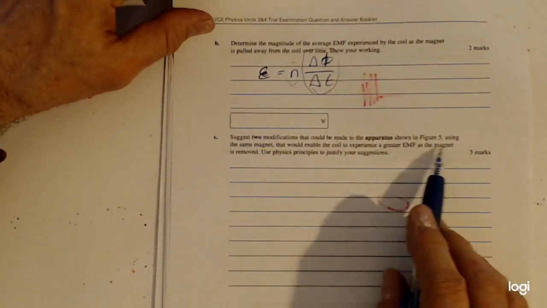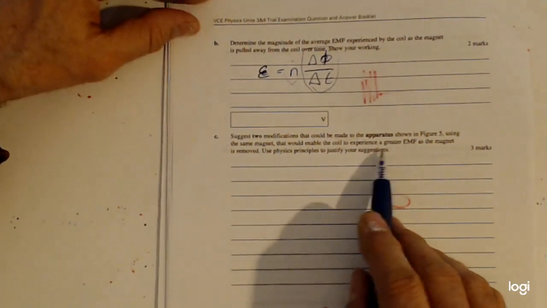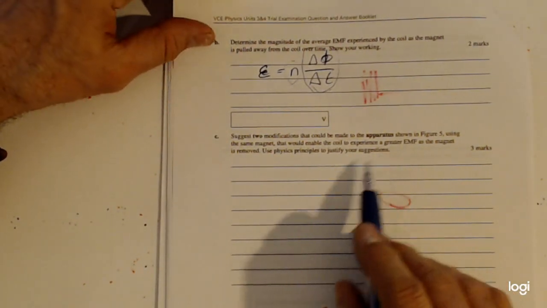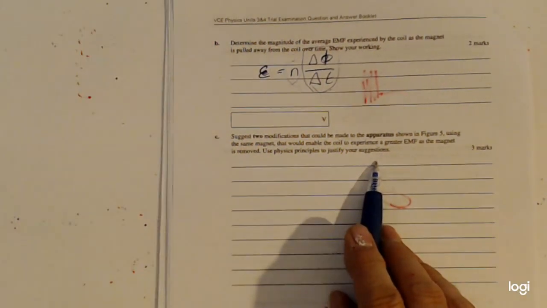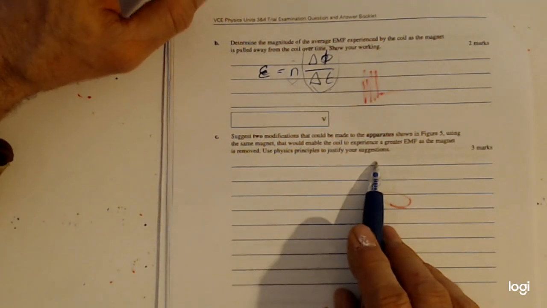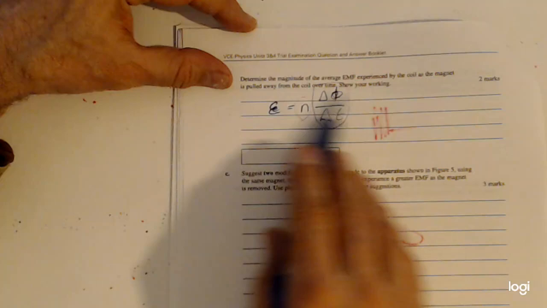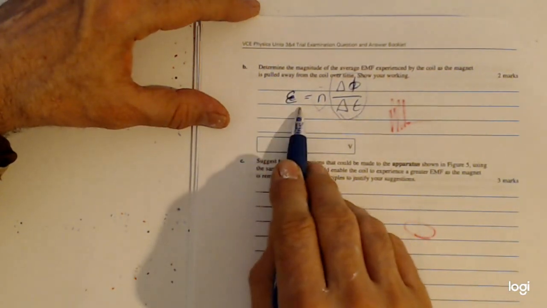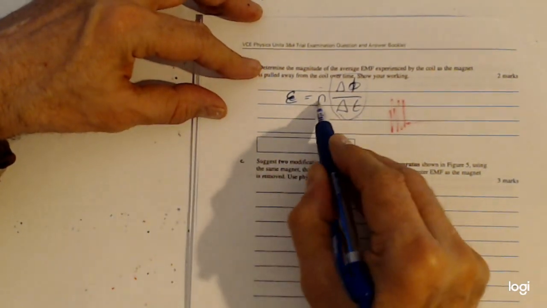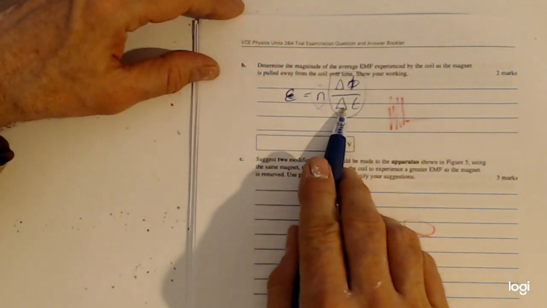Okay, C, this is another modification. One of the changes they've said to the apparatus shown in figure 5, using the same magnet, so you can't even change the magnet, that would enable the coil to experience greater EMF as the magnet is removed. Use physics principles to justify the suggestions. So you can either increase the number of loops in the coil. This is the formula we're using, that's the EMF. So if we're going to get that number bigger, you can either increase the number of coils or increase this rate. You can move the magnet away faster.